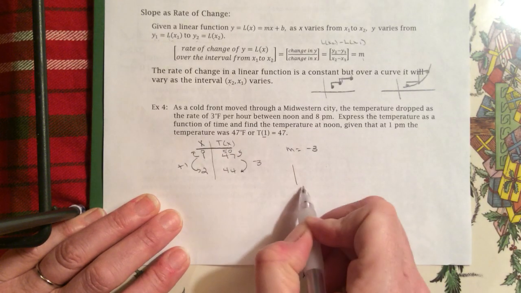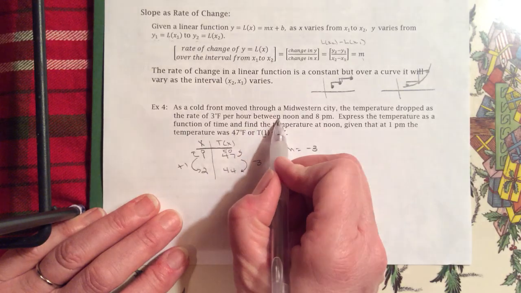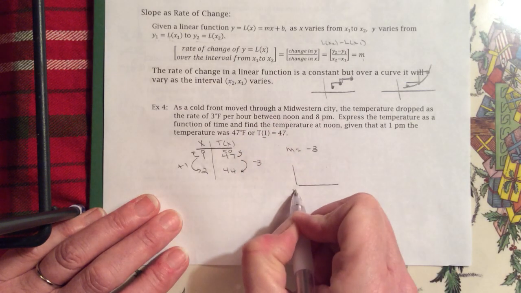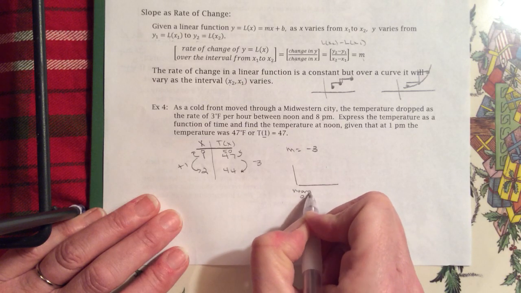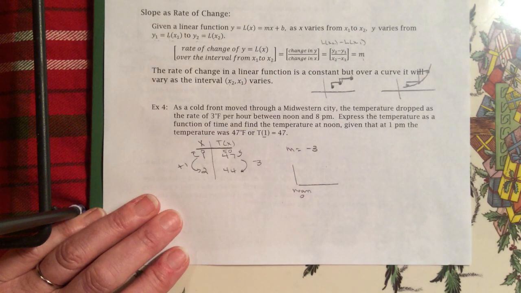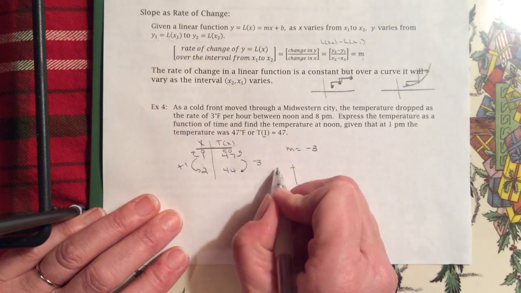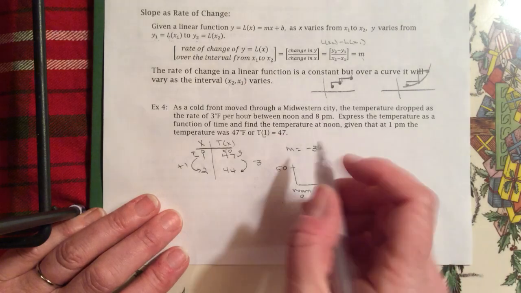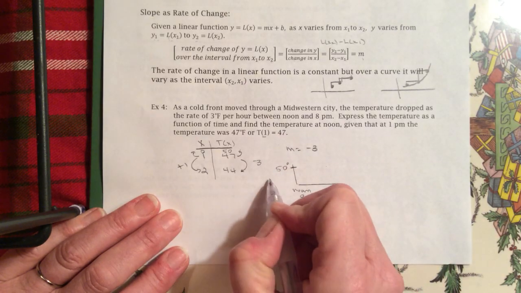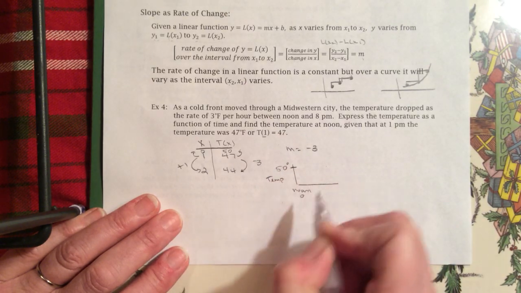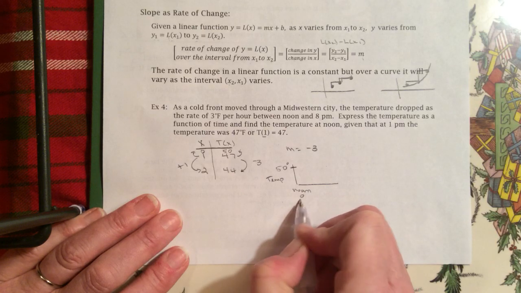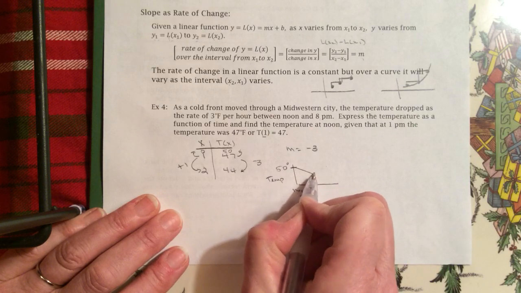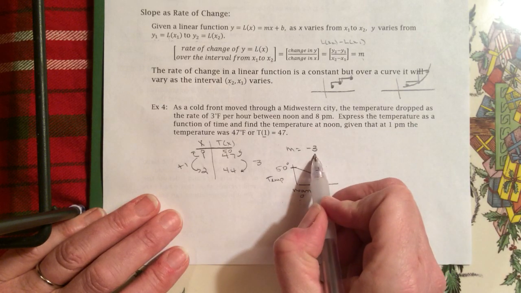And when I graph this thing, since they're telling me that noon is the beginning of time, that's my value when x is 0. That is the y-intercept of this line. 50 degrees is the temperature that matches with an x value of 0, which is called noon. And then it's decreasing from there at this constant rate.